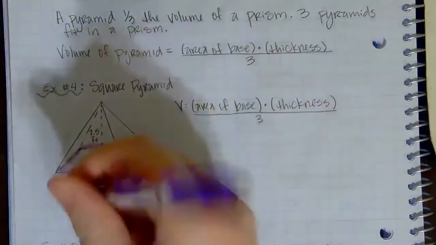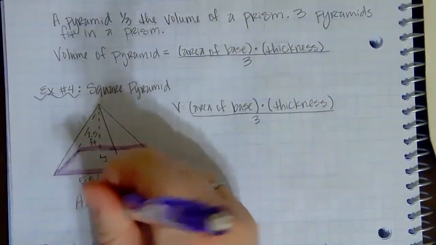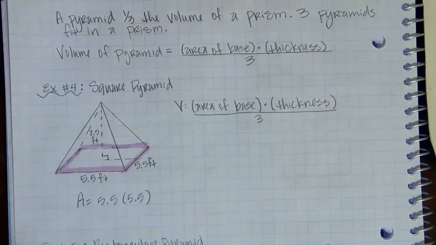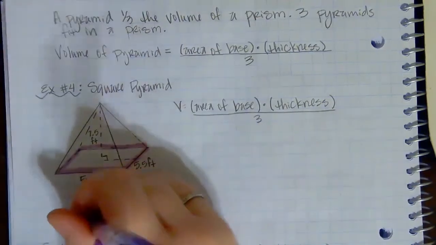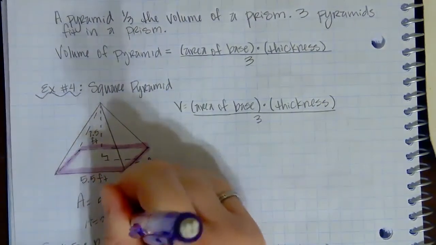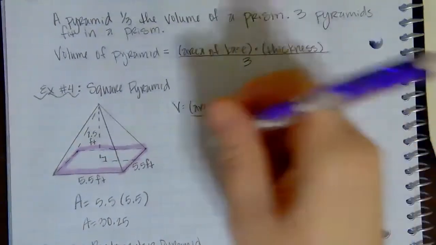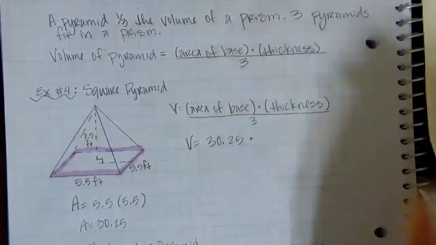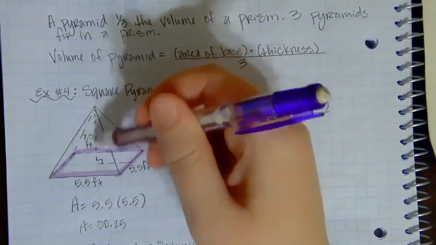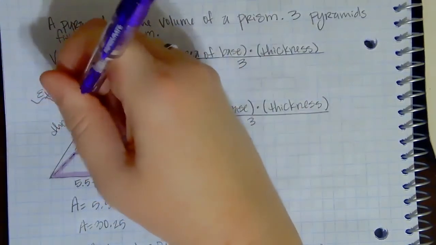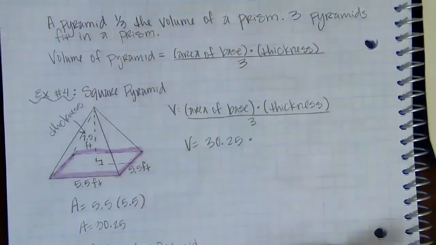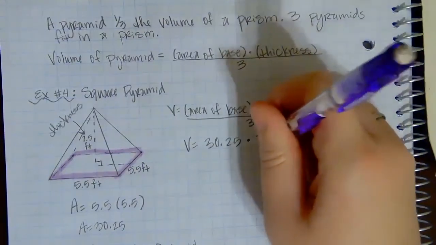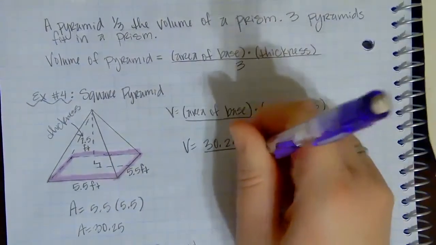Okay, so I find the area of the base. It's a square, so that's just 5.5 times 5.5. So 5.5 times 5.5 gives me an area of 30.25. That's my area of my base, so volume equals 30.25, that's the area of the base, times the thickness. Thickness is still that same height up here, okay? So this is still my thickness, just like on the other ones, just that it goes up to the apex. So it's the distance between the apex and the bottom shape. So that's 7.5 divided by 3 is the only extra part.